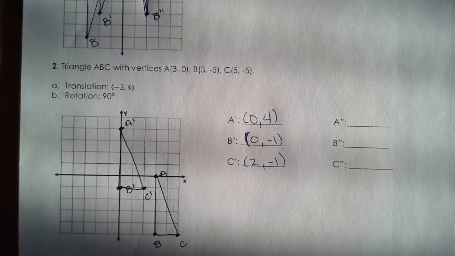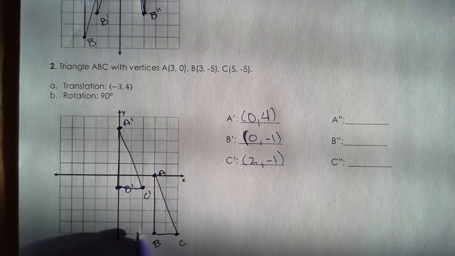Okay, now we're going to rotate 90 degrees. It doesn't tell me if I'm rotating counterclockwise or clockwise, so whenever it doesn't say which direction, I'm always going to automatically assume that I'm going counterclockwise. So I'm going to go ahead and go counterclockwise. So I'm going this direction.